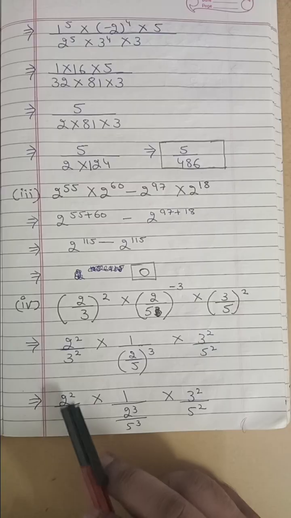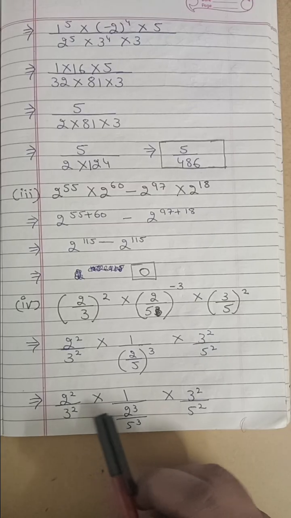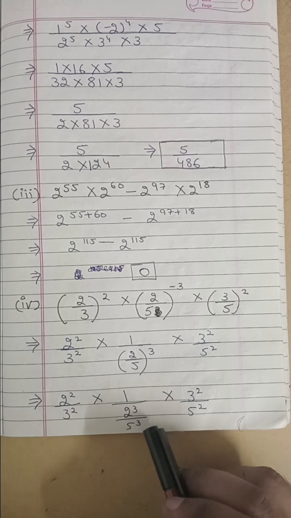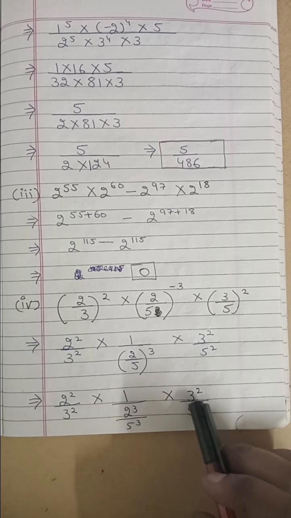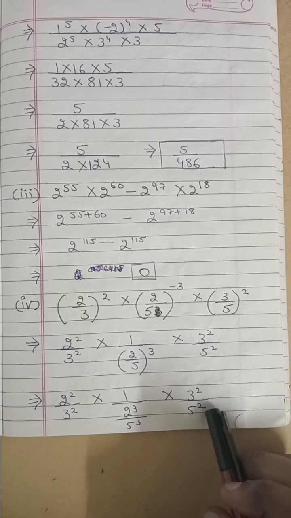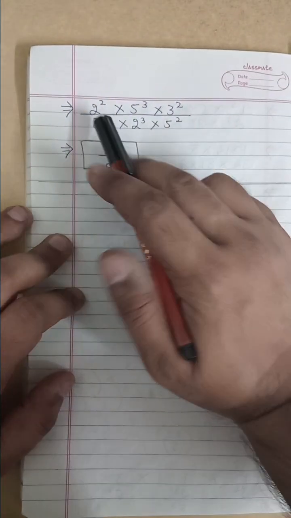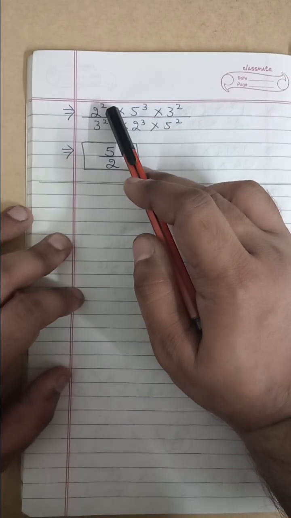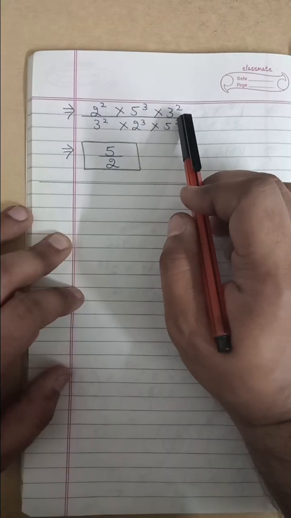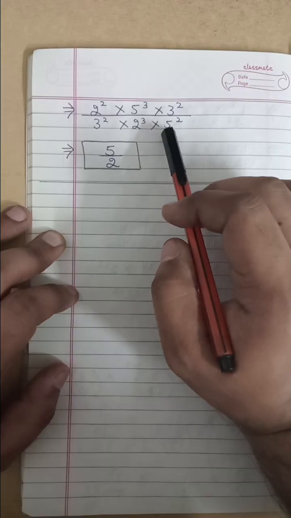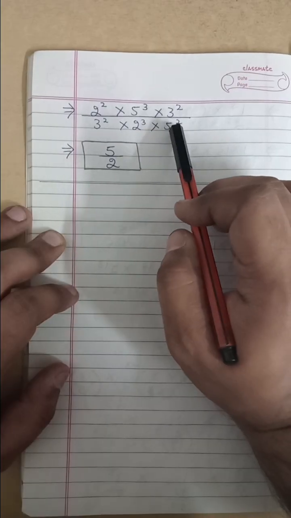Which comes out to be 2 raised to power 2 divided by 3 raised to power 2 into 1 upon 2 raised to power 3 divided by 5 raised to power 3 into 3 raised to power 2 divided by 5 raised to power 2, which comes out to be 2 raised to power 2 into 5 raised to power 3 into 3 raised to power 2 whole divided by 3 raised to power 2 into 2 raised to power 3 into 5 raised to power 2.